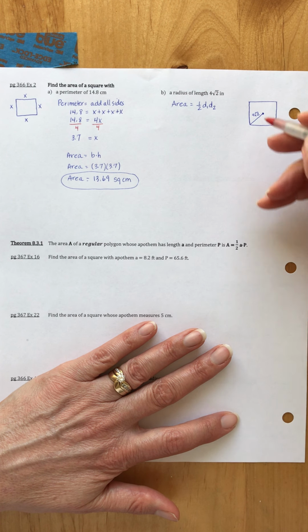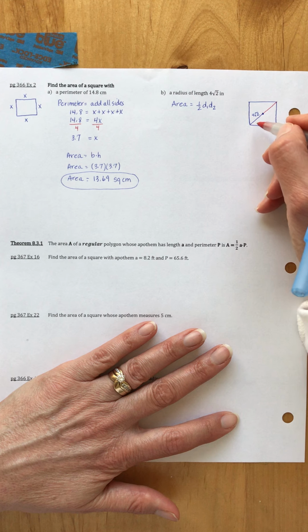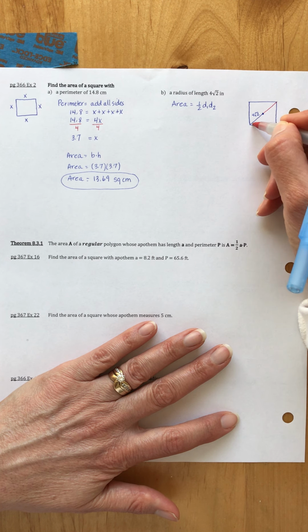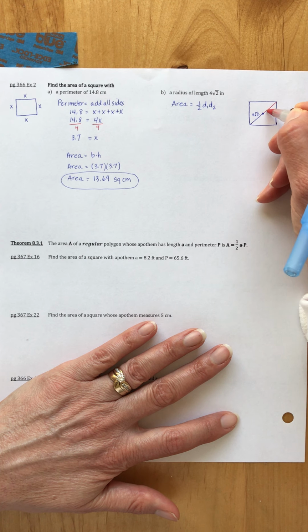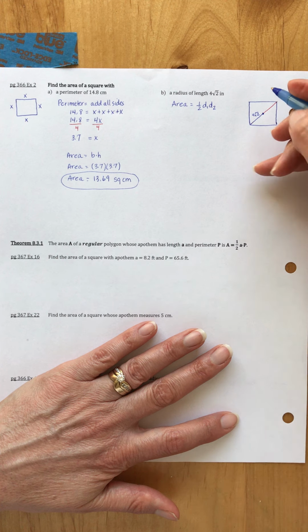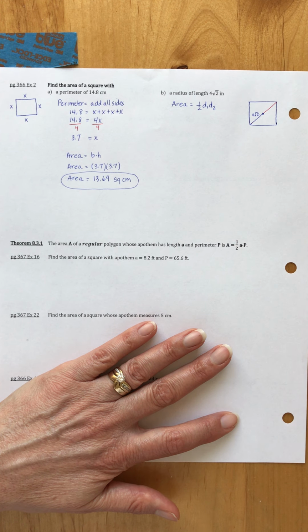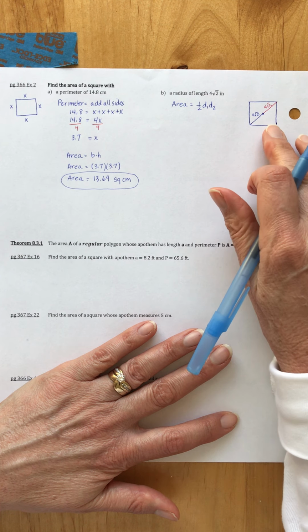Well, all we have to do is extend this a little further and we have the diagonal. Now, we know that the radii would have to be the same, so this is a radius, well, so is that. It goes from the center to the vertex. So this is going to also be 4 square root 2. All right, so that's one diagonal.